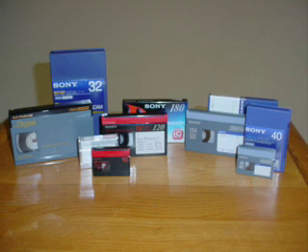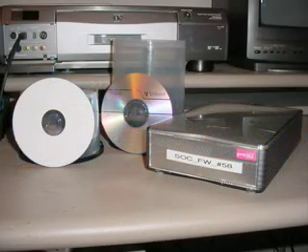And digital video is also recorded to videotape. And usually we use something like D1 or D2 or DigiBeta or DVCPRO, DV, or Mini DV. But digital video can also be recorded in what we call tapeless formats, straight to DVD discs, memory cards, or hard drives.